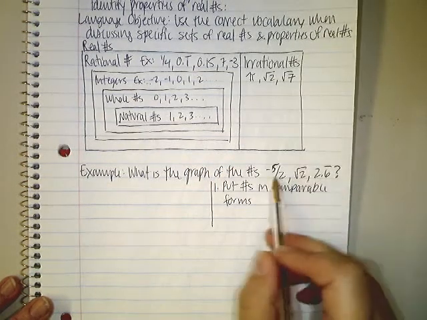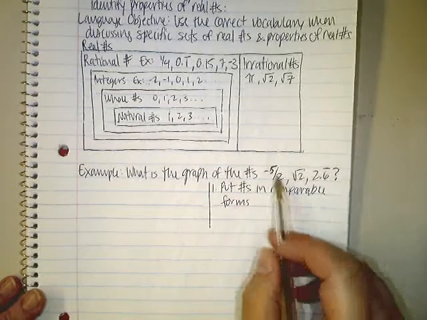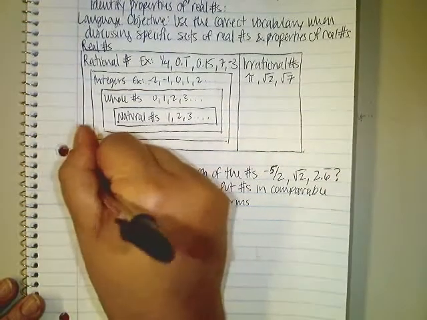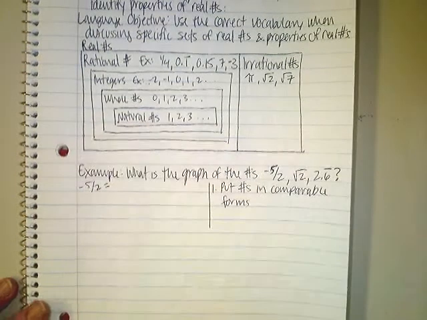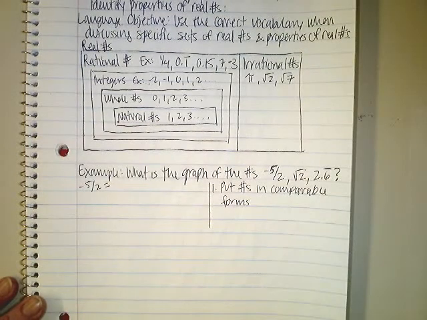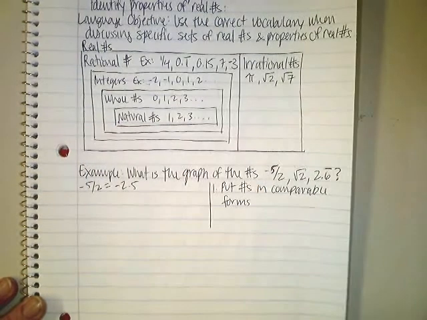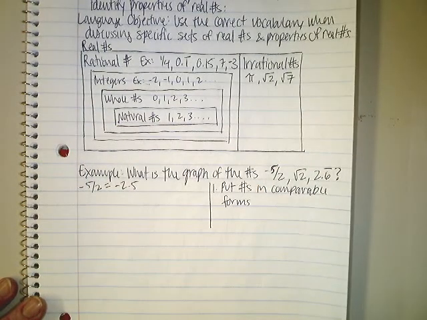So just by looking at these, it's hard to know which one's greater or less than, though you can see that one's negative. So it's going to be helpful, I believe, to put them all into decimal form. So you might already know, but -5 divided by 2, if you can put it in your calculator, or if you just know it, is -2.5. So now I know that's -2.5.